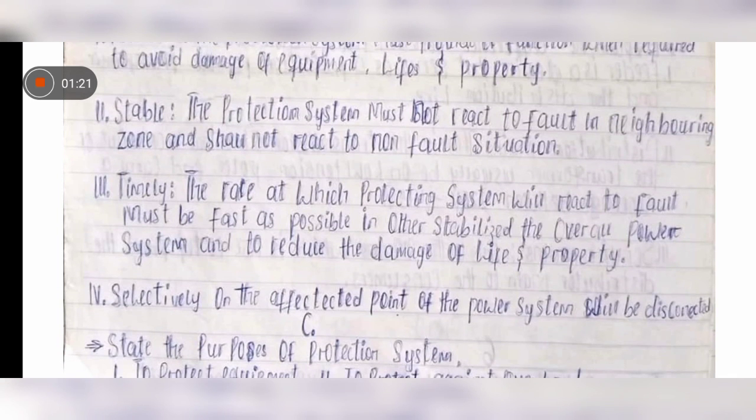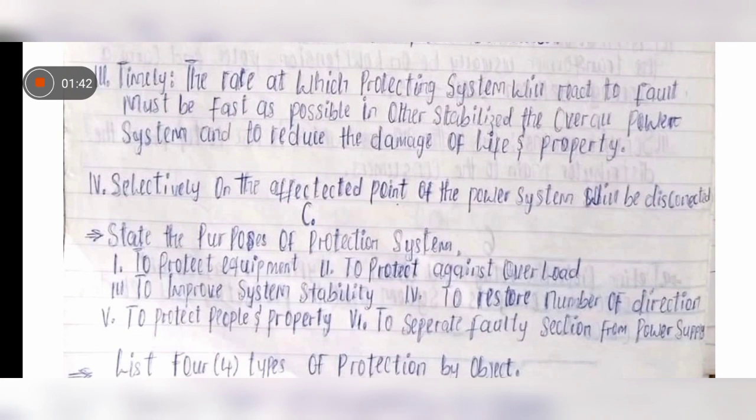Selectivity on the affected point, it must always display. Not that one socket will have a fault and it will switch off the AC. No. Not that one water heater will have a fault and it will switch off the pump. No. It should be selective to the exact point that has the fault. So if it's the socket, you should go and trip the socket circuit breaker.